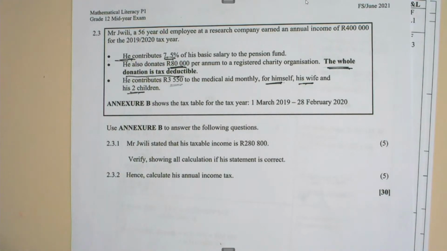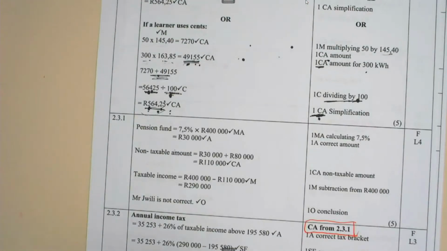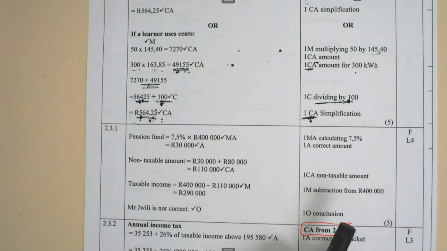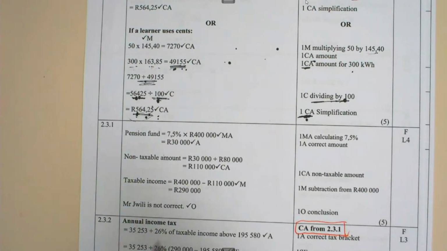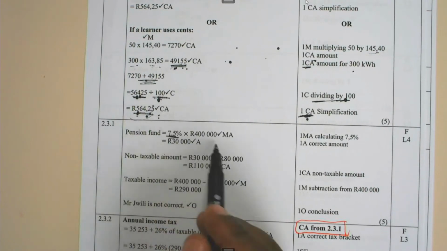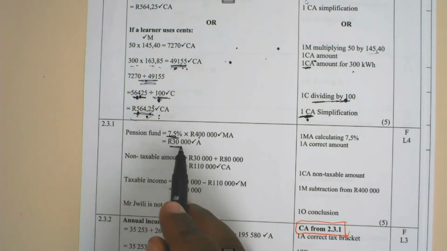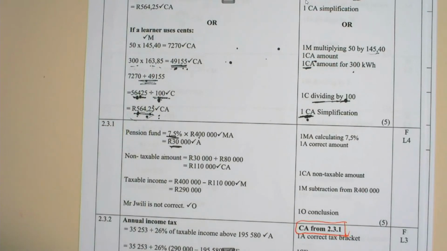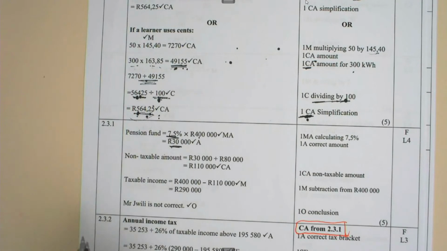Let's deal with 2.3.1 first. We are checking whether Mr. Julie is correct or not. So the learner should calculate 7.5% for the pension fund, which is 30,000. 7.5% of 400,000 is 30,000.